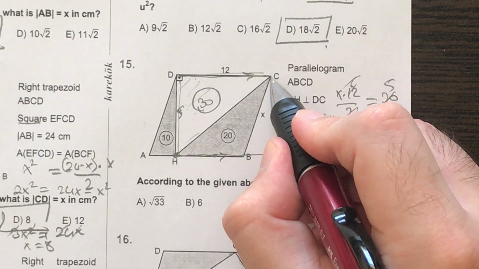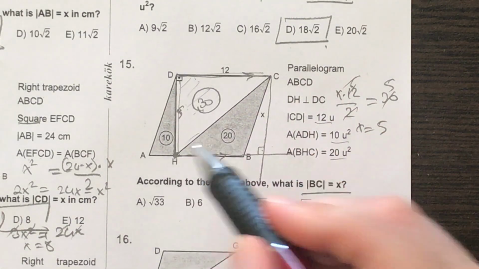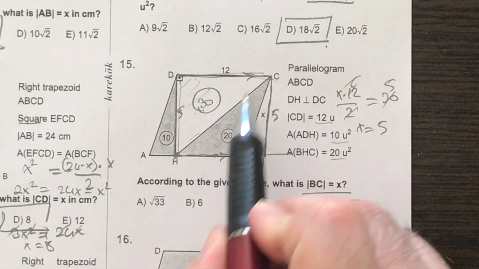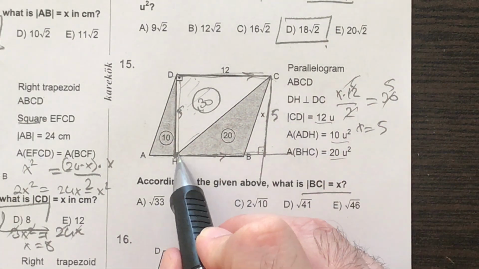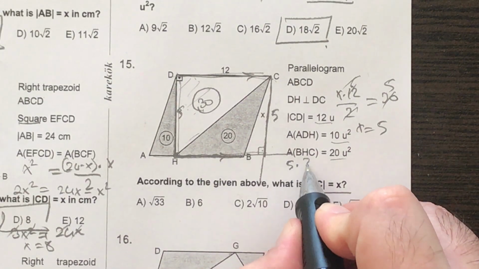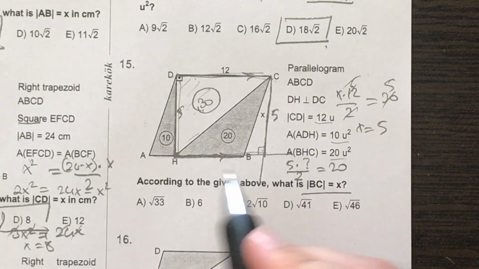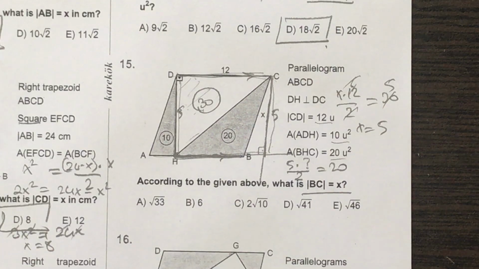let me extend those lines like this one. So if this height here is 5, the height here must be 5 because these lines are parallel. And 5 times something over 2 must be 20, because this is the base and this is the height and this is the area of this triangle.